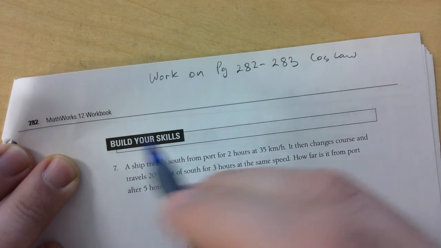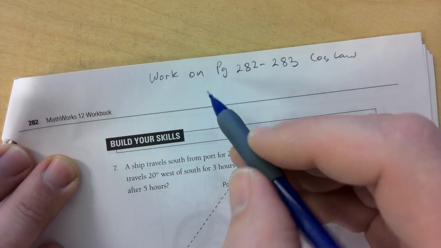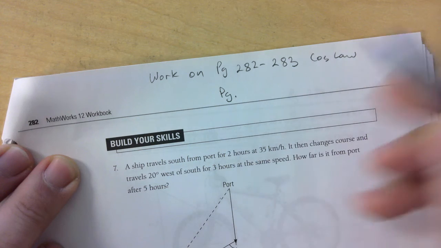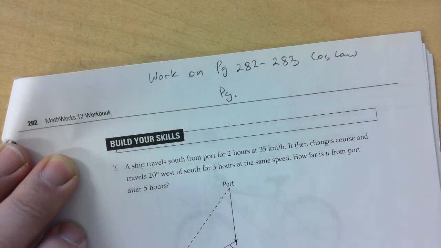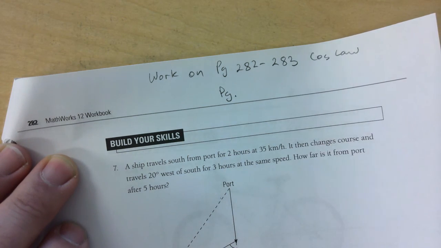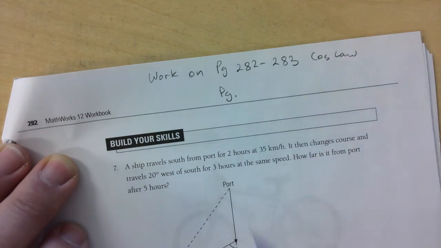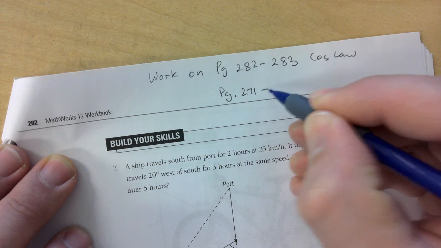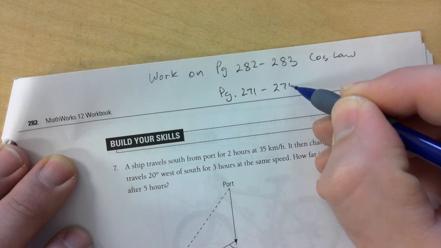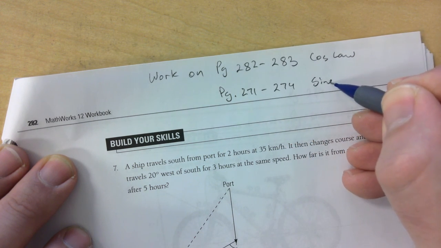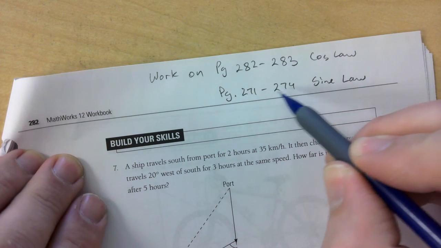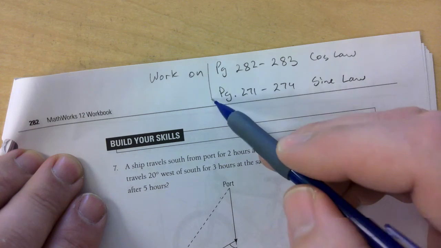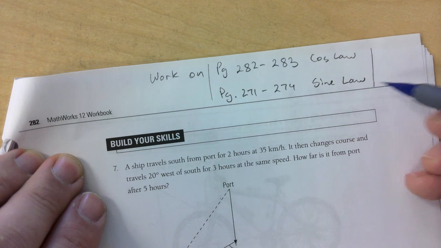And some of the word problems you have to really look at carefully. And then the next pages I have them written down, 271 to 274. This is sine law. I skipped this part earlier because I wanted to use it now.